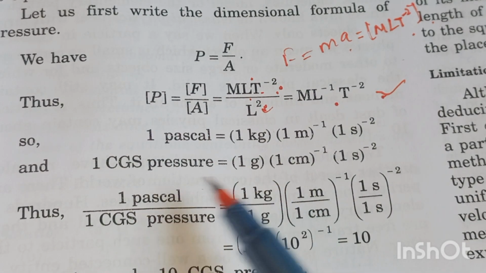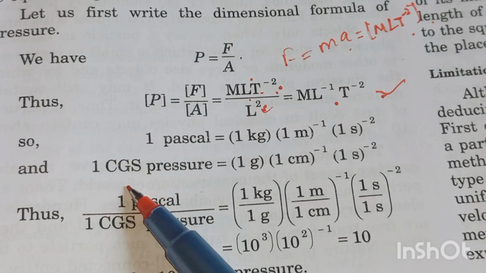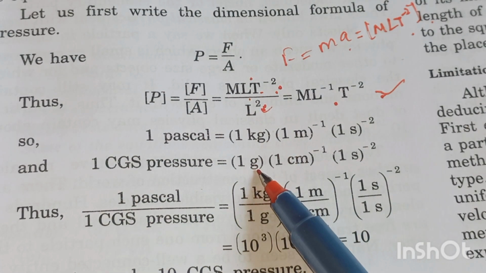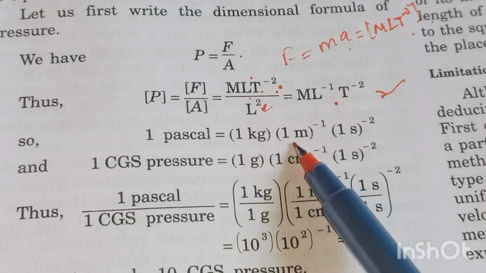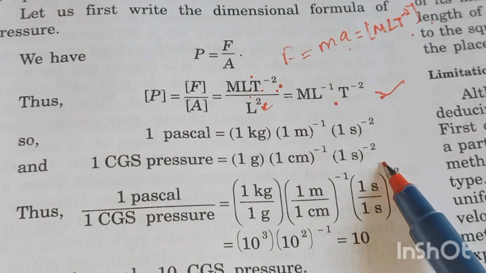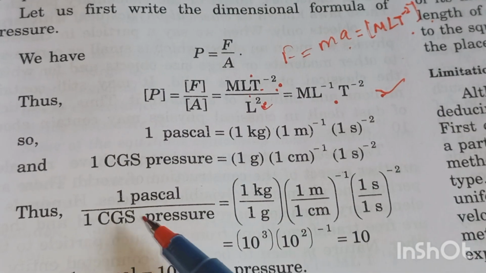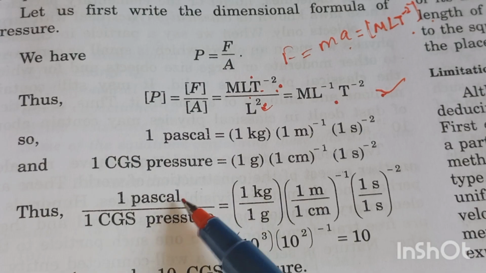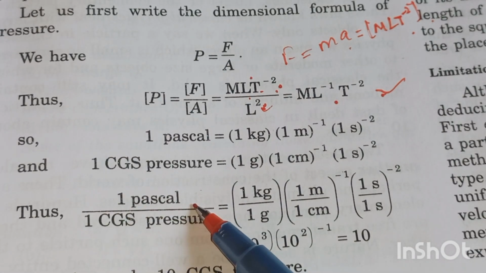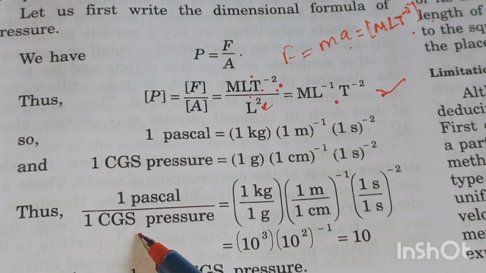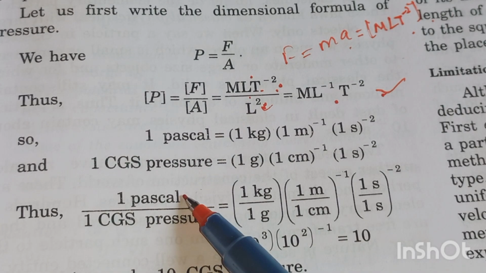CGS is what? Centimeter, gram, second. So here kg is converted into gram, meter is converted into centimeter, and second is the same. Therefore 1 Pascal by 1 CGS pressure. Pascal is in the SI unit, and we are going to see how many times CGS makes 1 Pascal.